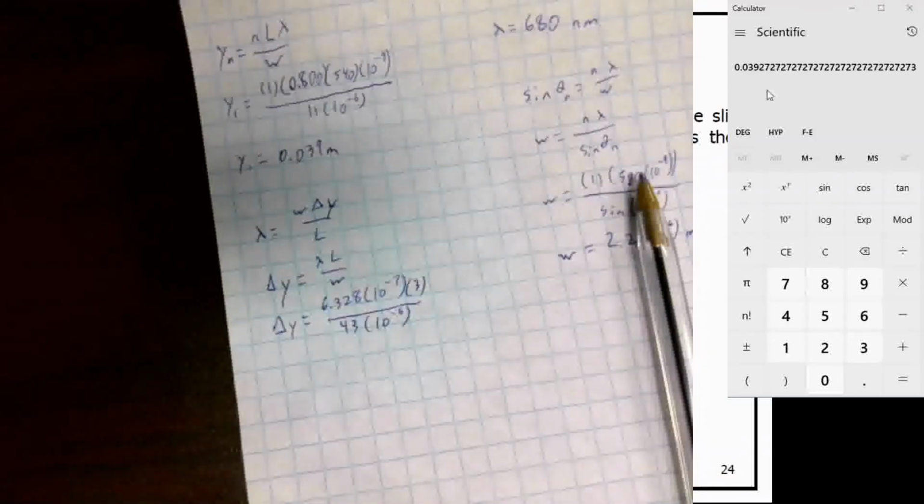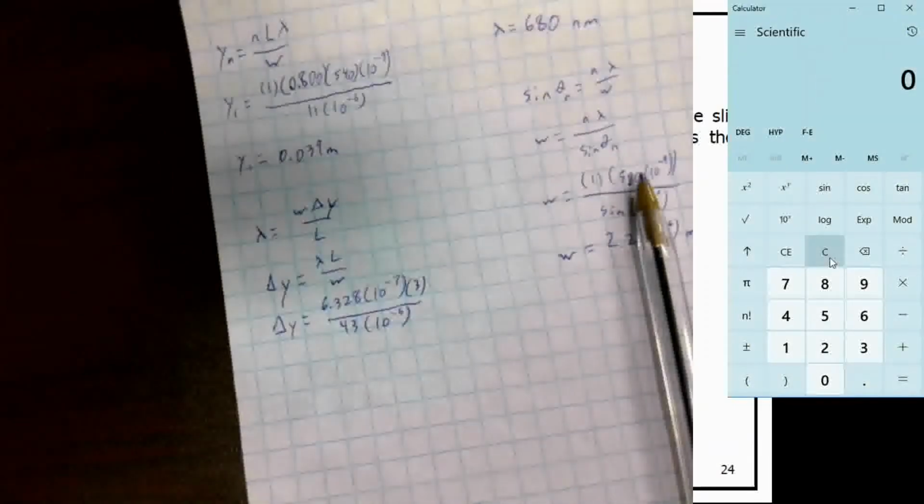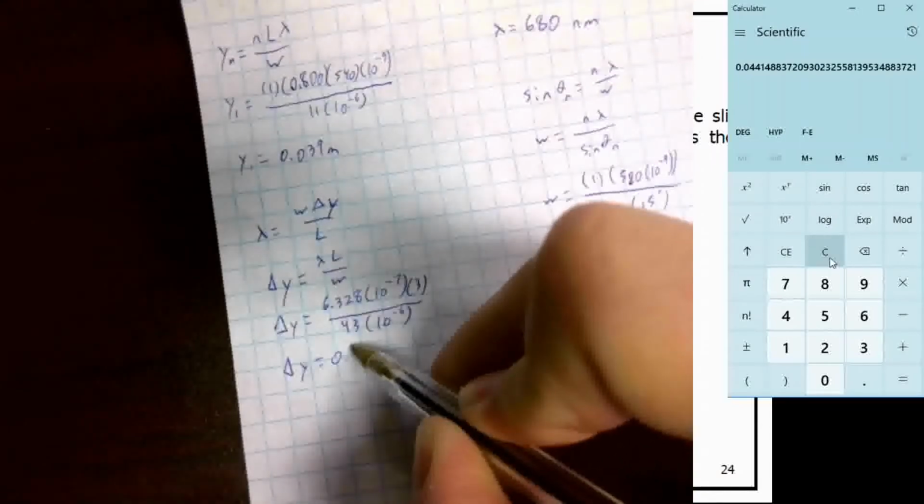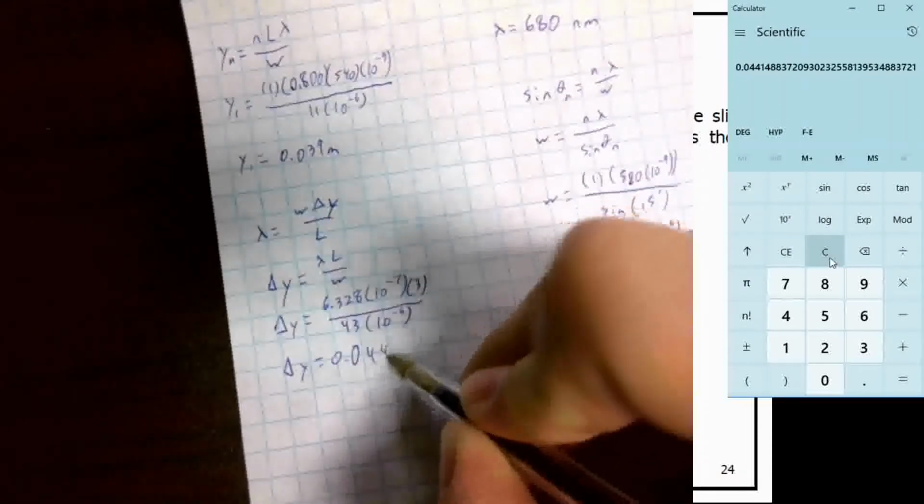So again, I'm going to make this a bit faster by just dividing by 10. 6.328 divided by 10 times 3 divided by 43 gets me to 0.44. Sorry, 0.044 meters.